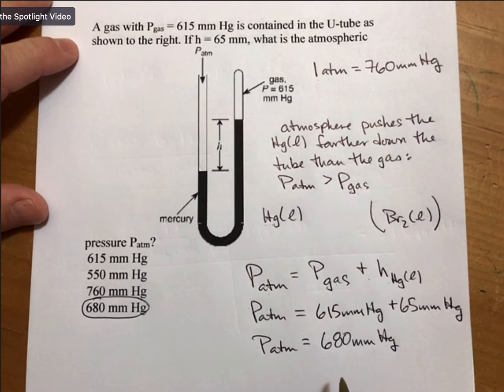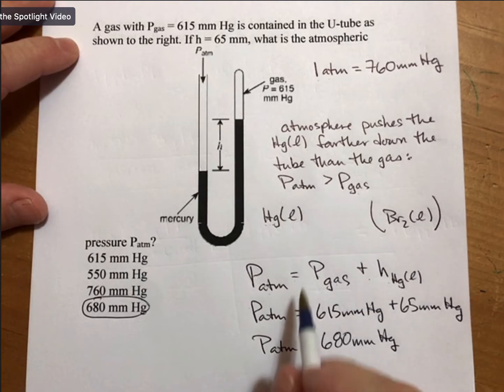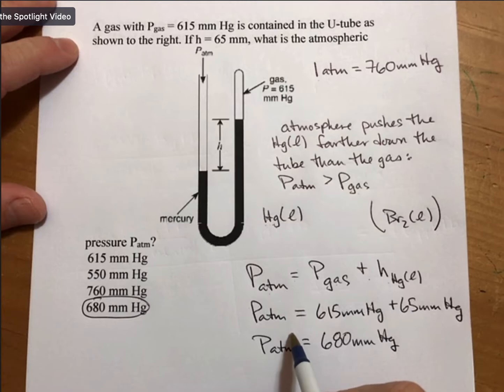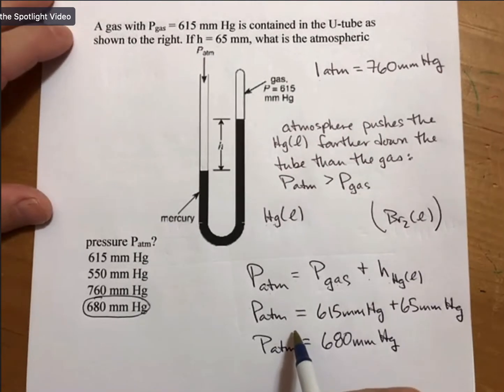This one has a very small pool of questions, so you may encounter this question. Are there any questions about this process for this question? Professor, would you use that same equation if the atmosphere was less than the gas? Okay, so great question, Mary. I'm going to do that right now.